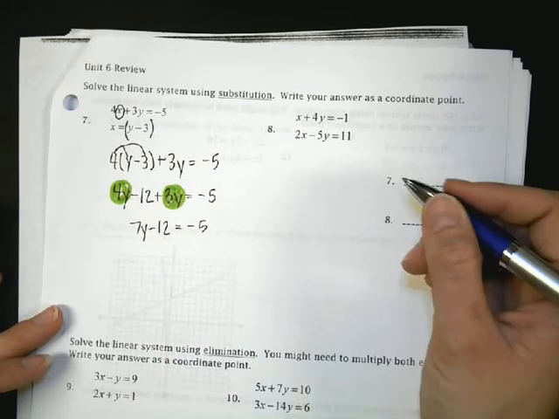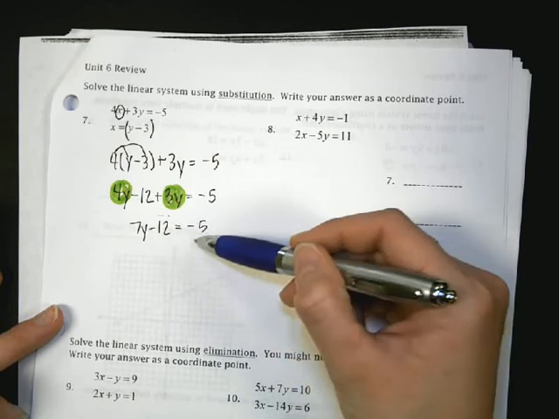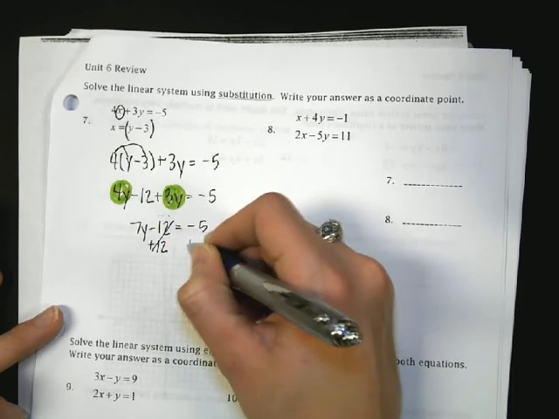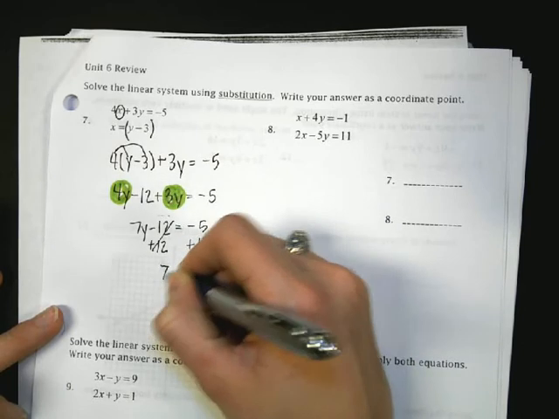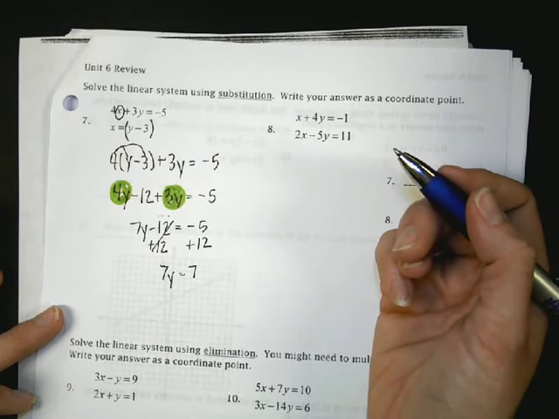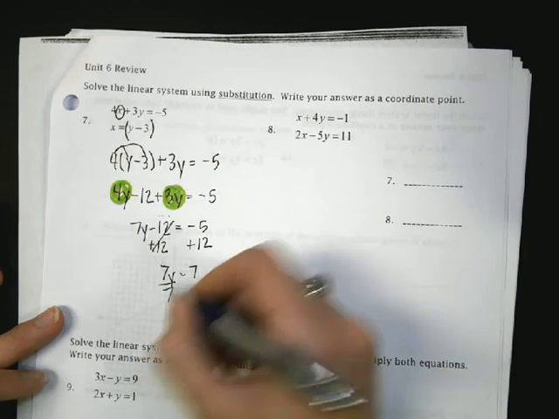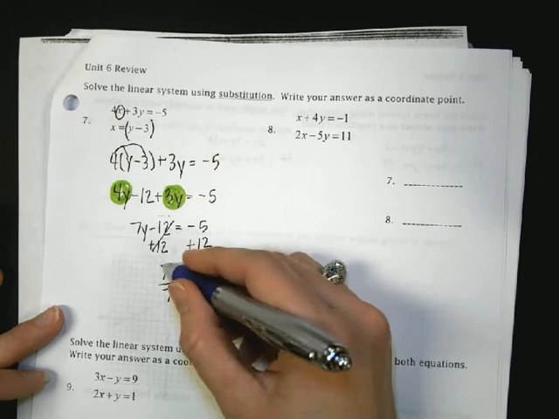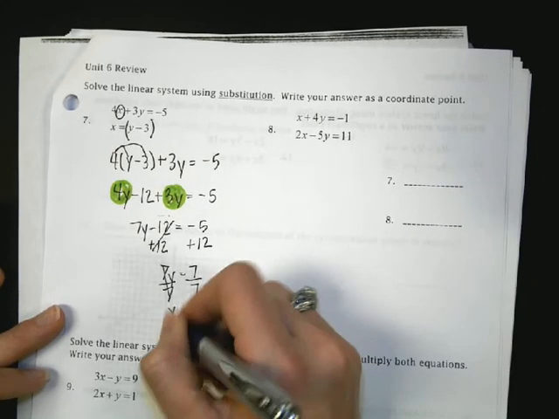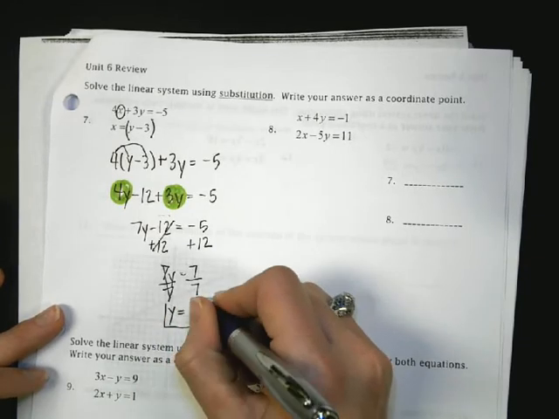From here, I want to get my whole numbers to the right side of the equation, so I add 12 to cancel them out. Whatever I do to one side, I have to do to the other. Negative 5 plus 12 is positive 7. And then from there, you want to get y by itself, so you do the opposite of 7y, which is divide by 7. It cancels. 7 divided by 7 is 1. So that's my first section of my coordinate point.